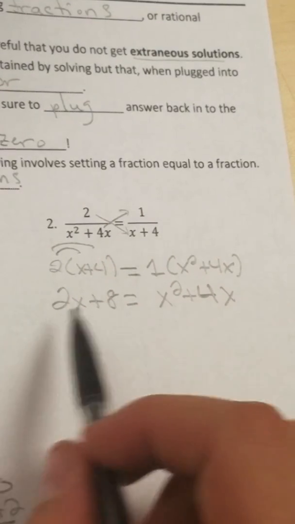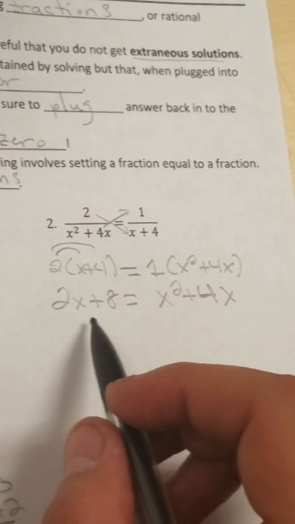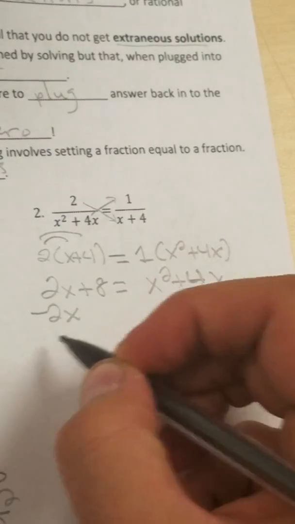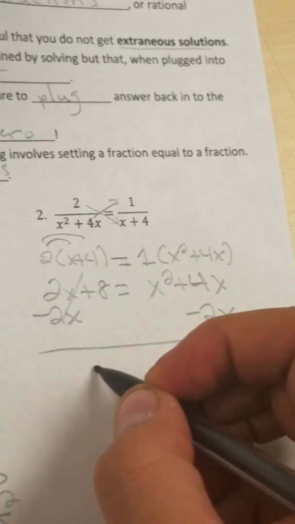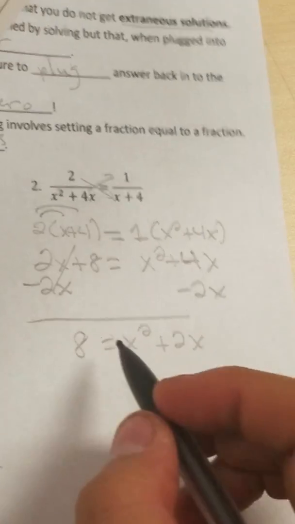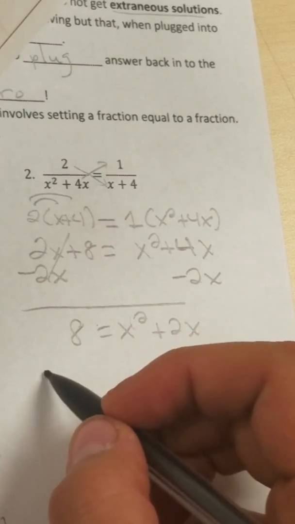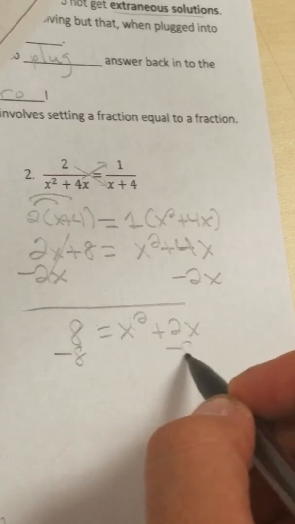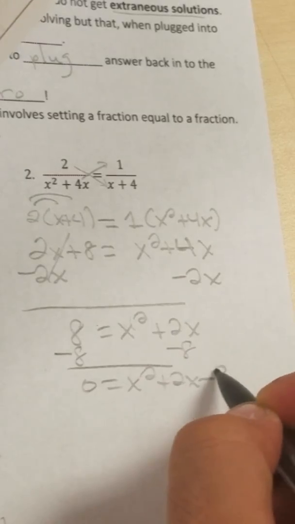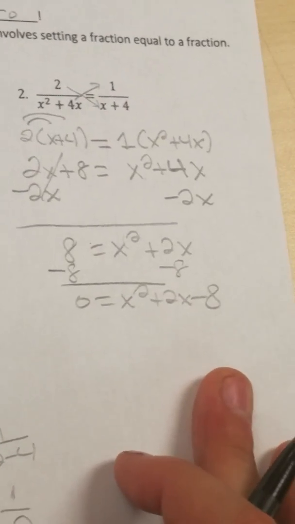We have a quadratic, so make one side equal to 0. So I'm going to make the left side equal to 0. I'm going to move the 2x over by subtracting it. So you have 8 equals x squared plus 2x. Now we need to move the 8 over, because remember, when you have a quadratic with a power of 2, you need to make one side 0. So I'm going to make that left side 0, subtract 8. All right, now we got a quadratic equal to 0, similar to what we had before in the other problem.